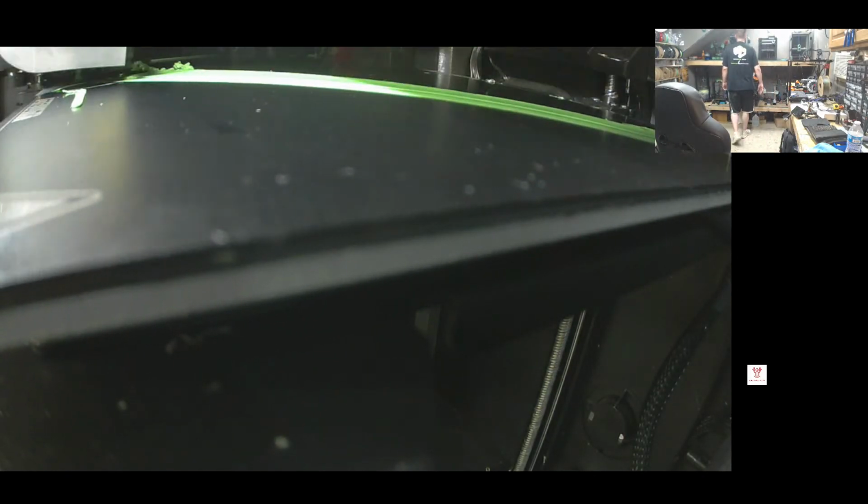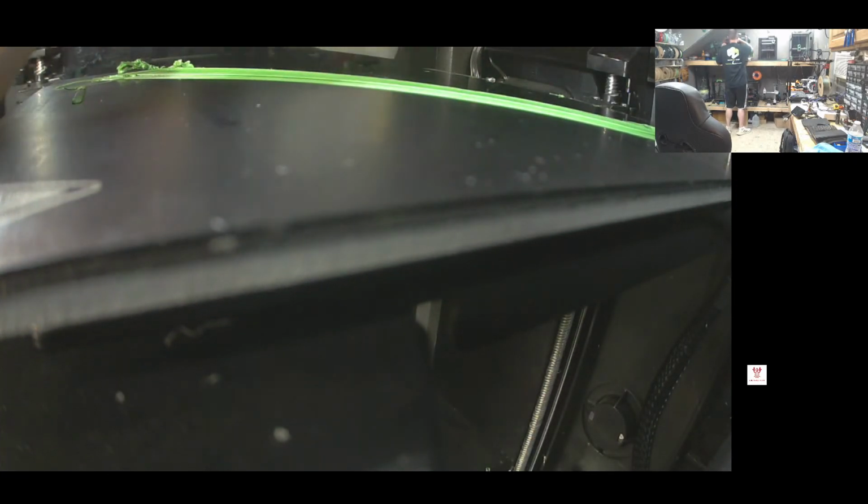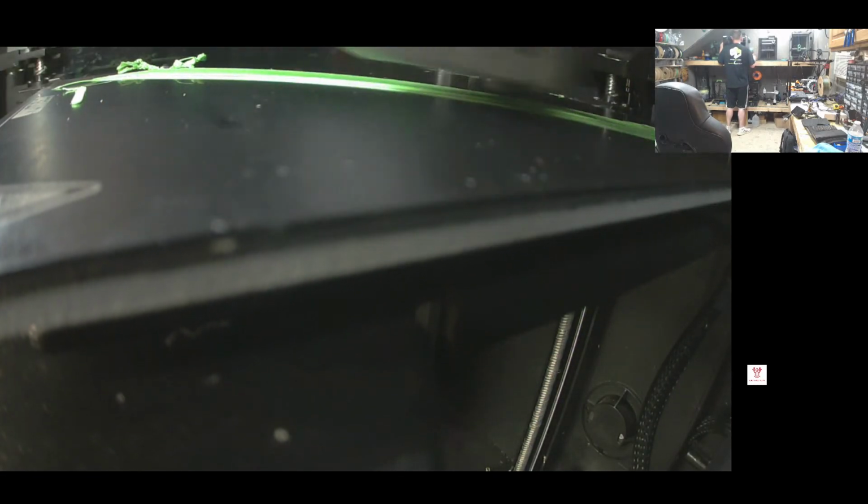Uh-oh, I heard a thud. Let me go look and see what that's all about. Huh. Oh, we're getting a bit of a clump building up over here. And now we have print not sticking. Oh, that's where that clump is coming from. It's the other part that didn't. Shoot. All right. Yeah, that just hurt. Cancel print.